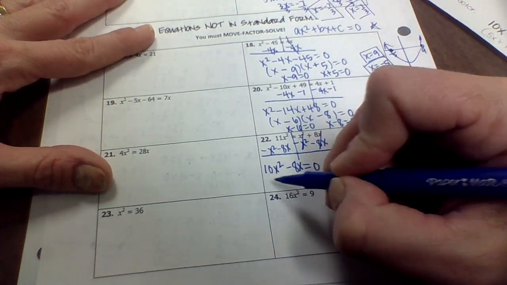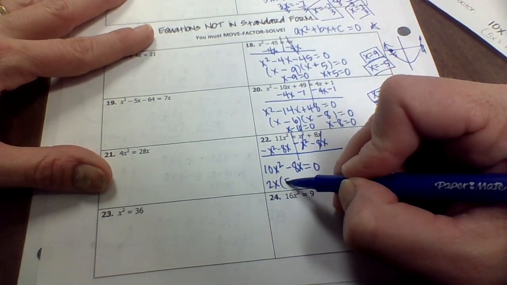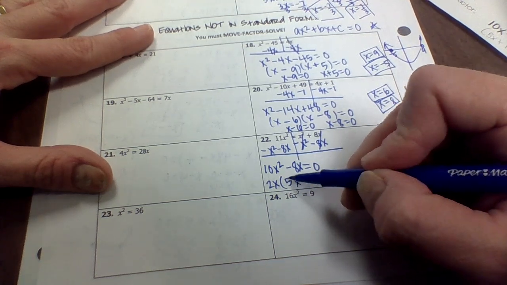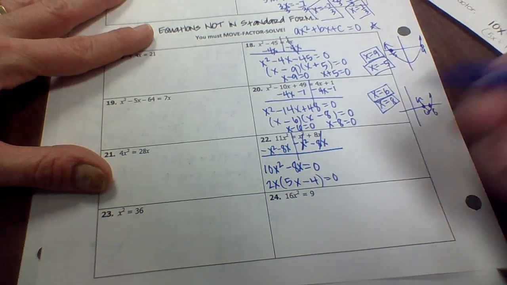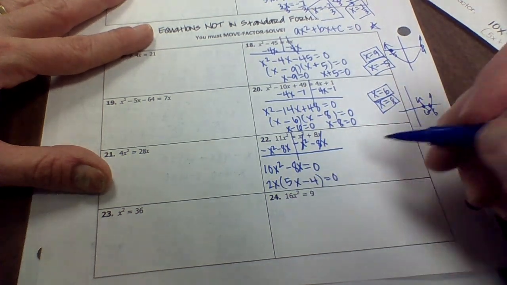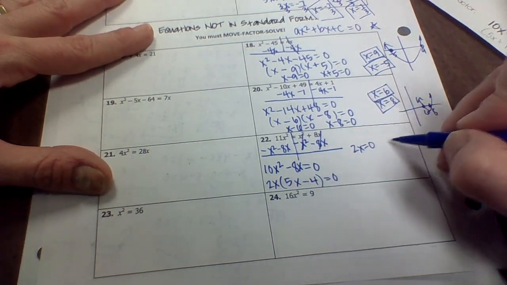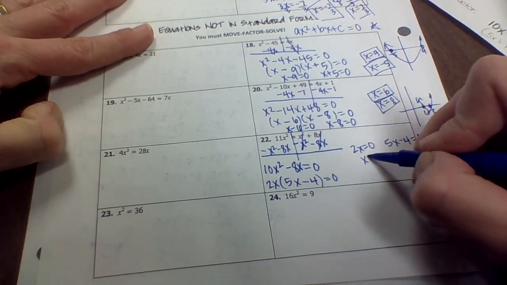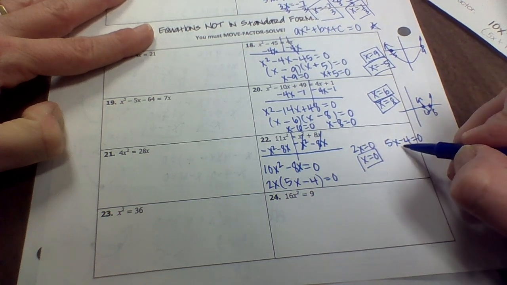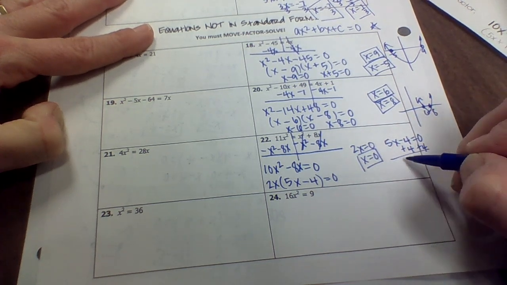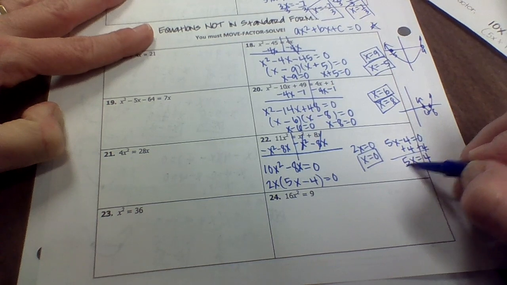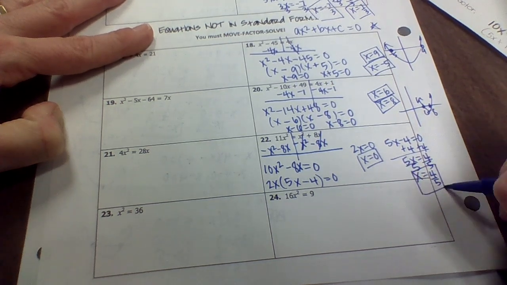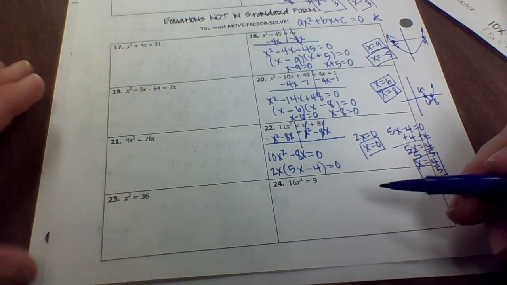Okay, let's take out the GCF. That would be 2 and an x. So I get 5x minus 4. Cool, I know I took out the GCF because there's no factors left in 5 and 4. Now, what do I do with the 2x? Set them both equal to 0. We know that this one is a 0, and this one I have to solve. 5x equals 4, divided by 5, x equals 4/5. Okay, let's skip the parabola on that one.